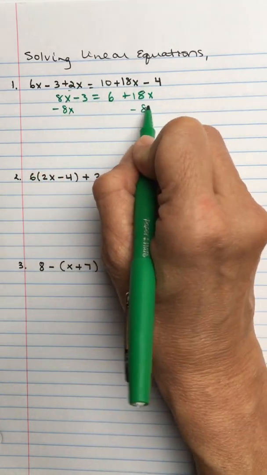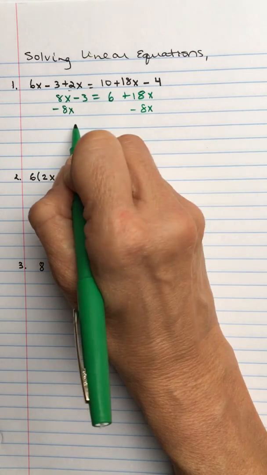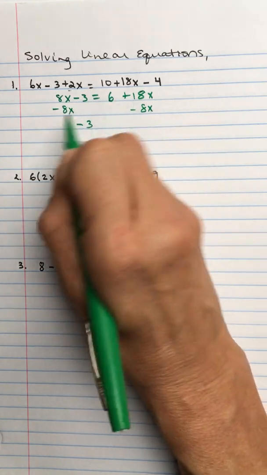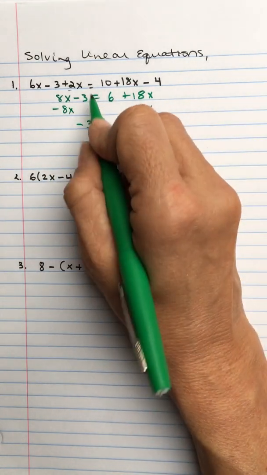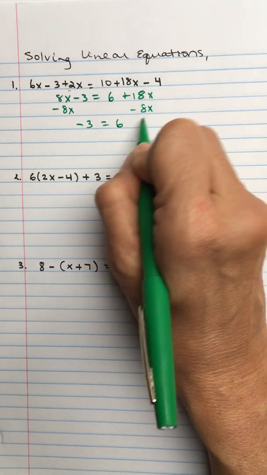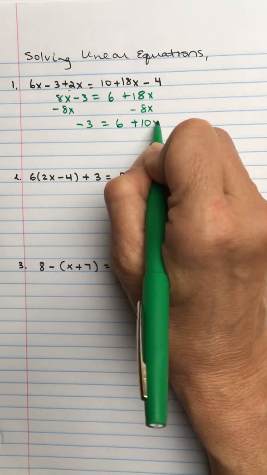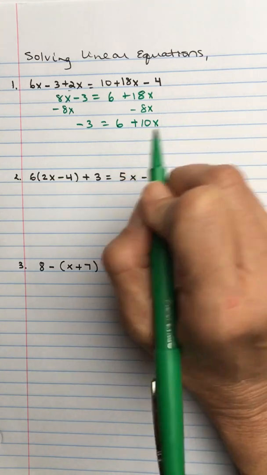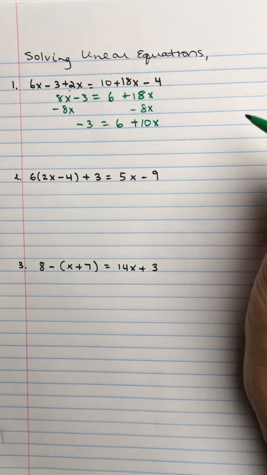Remember, we have to do the same thing to both sides so the equation stays balanced. And here, I'm moving the 8x from side to side. So minus 3 equals 6. 18x minus 8x is plus 10x. I only have one x term. That's great. So now I need to get all of my numbers together.